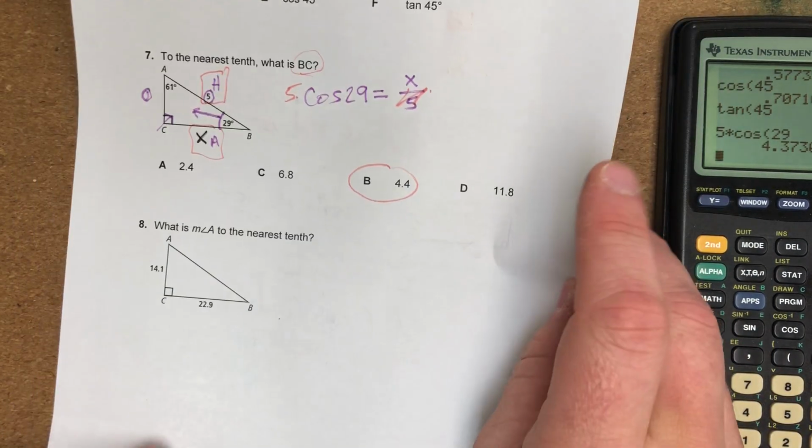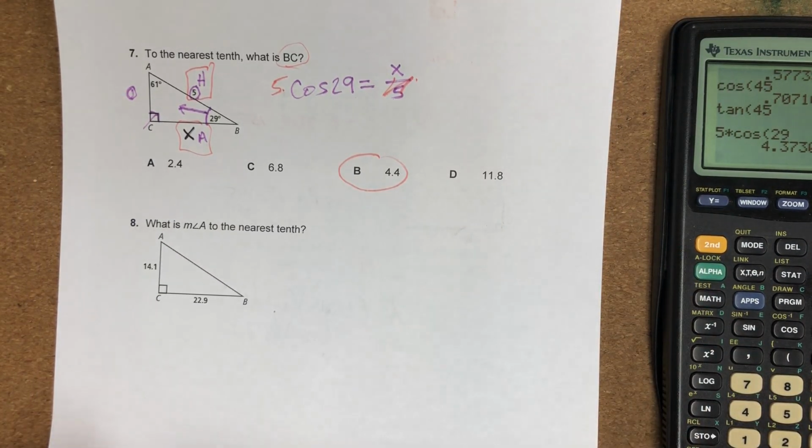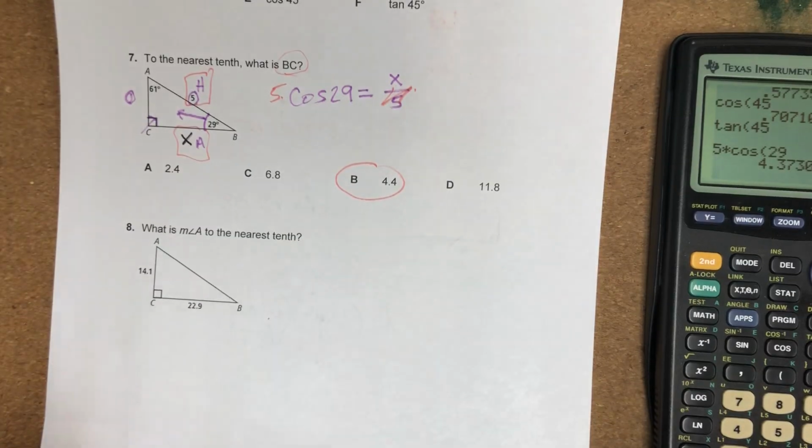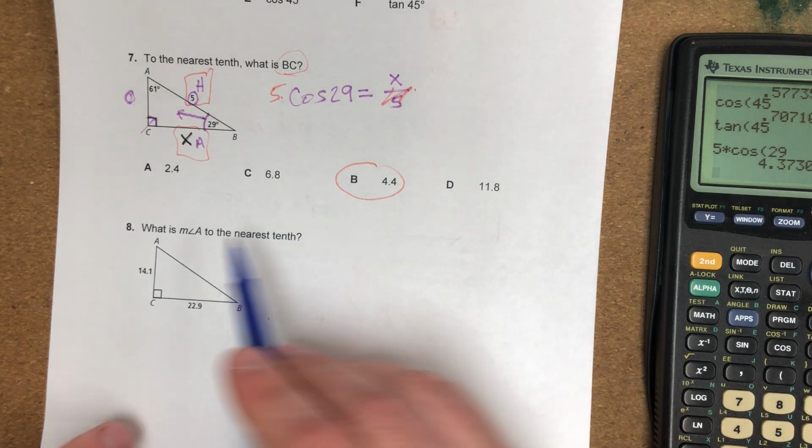All right. So number 8, what is the measure of angle A to the nearest tenth? So if I look at this one, let's just keep on changing colors. It's more fun for me. I mean, I don't know if it's more fun for you. If it's annoying for you, my sincerest apologies.